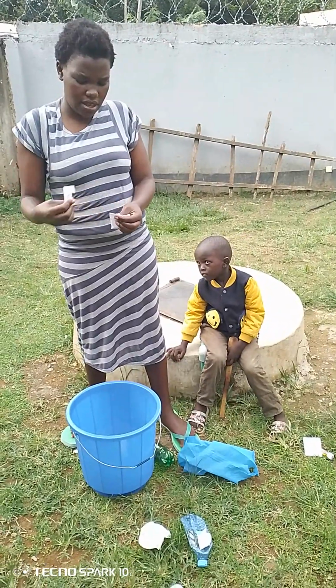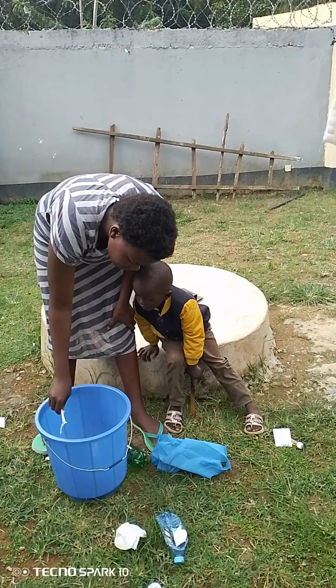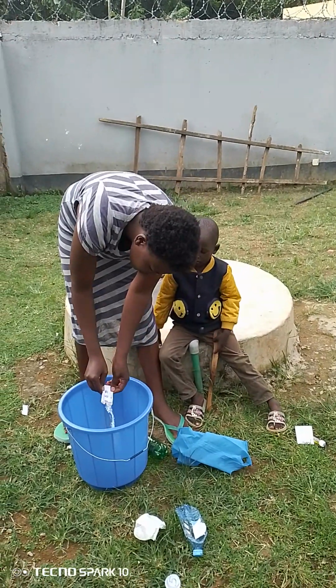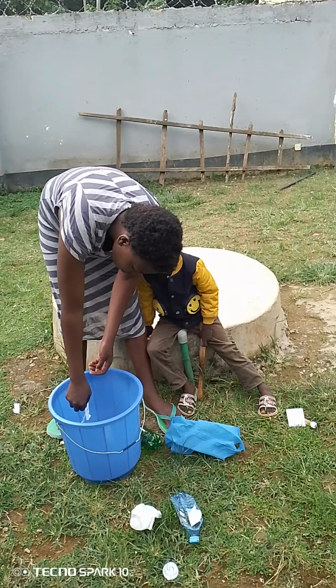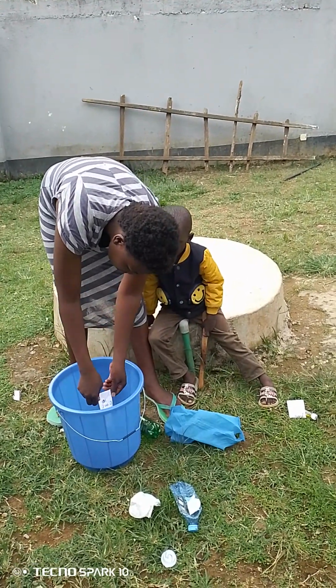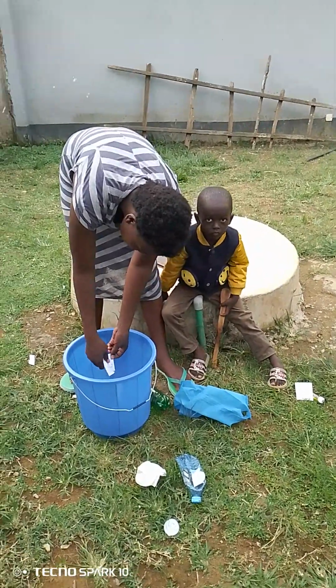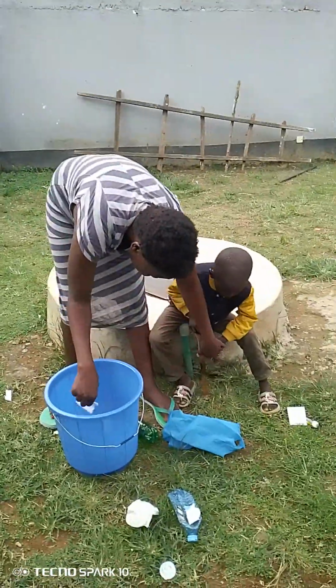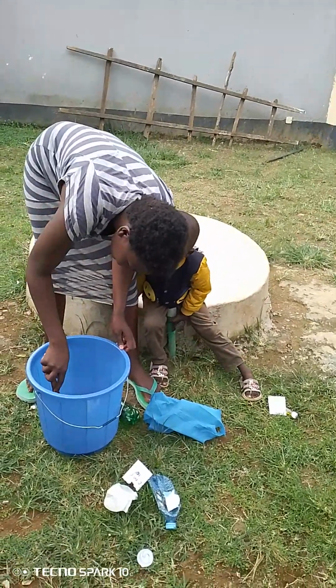Slightly bend, slowly by slowly, to avoid those chemicals. The next thing is you get your stick, then you mix up those chemicals.